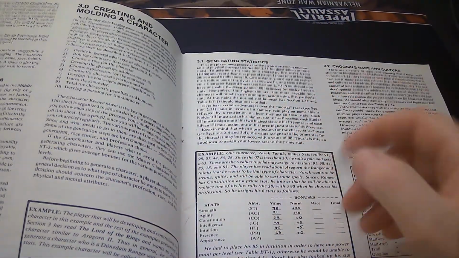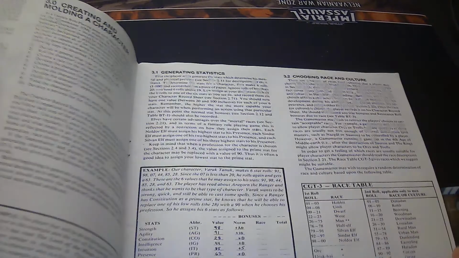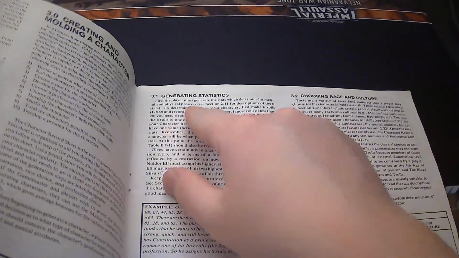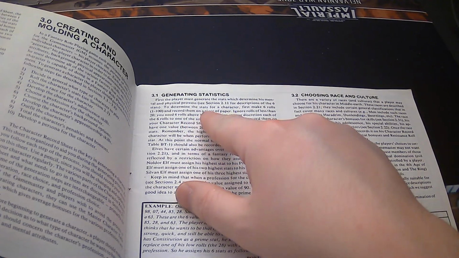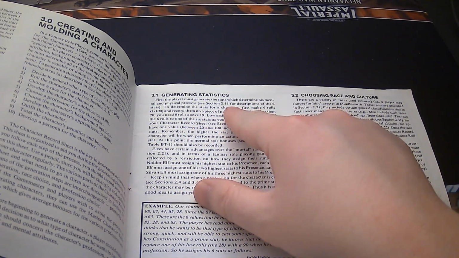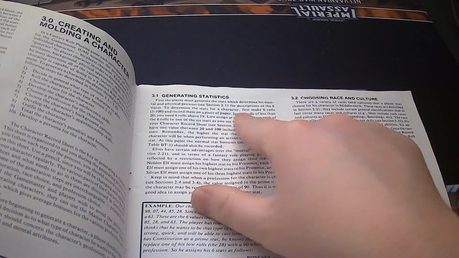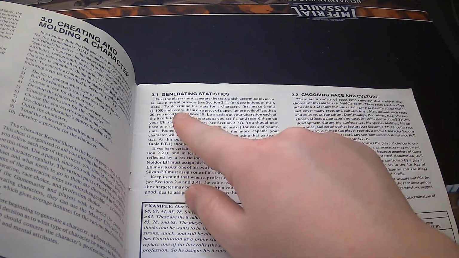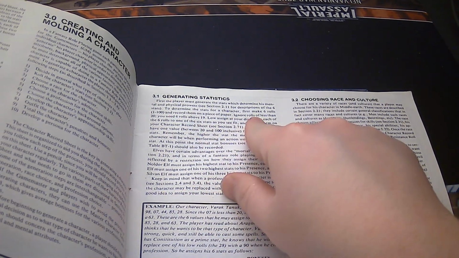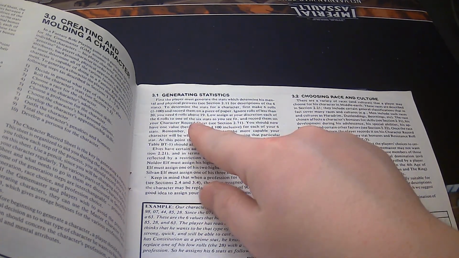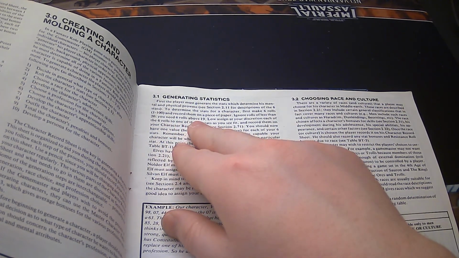Creating and molding a character. So, how do you generate statistics? First, the player must generate the stats, which determines his mental and physical prowess. See section 2.11 for the 6 stats. To determine the stats, first make 6 rolls, 1d100 basically, and record them on a piece of paper. Ignore rolls less than 20. You need to roll 6 rolls above 19.